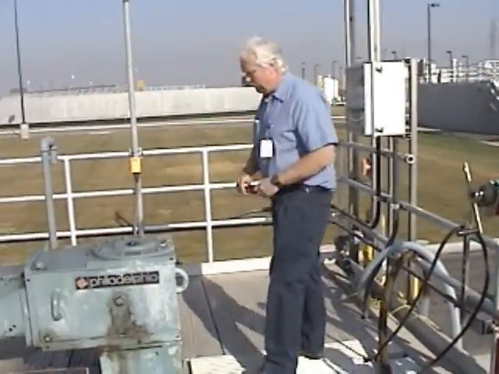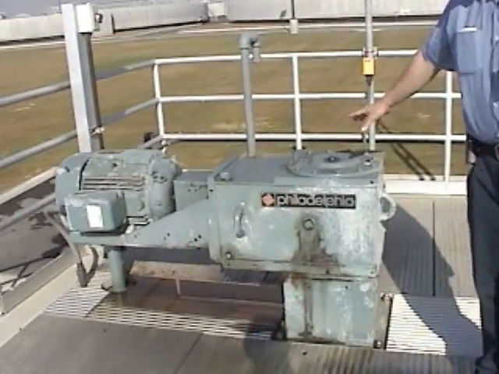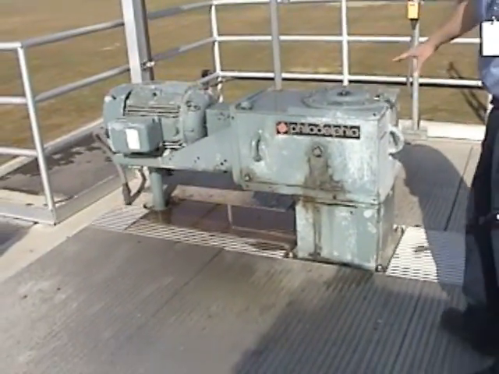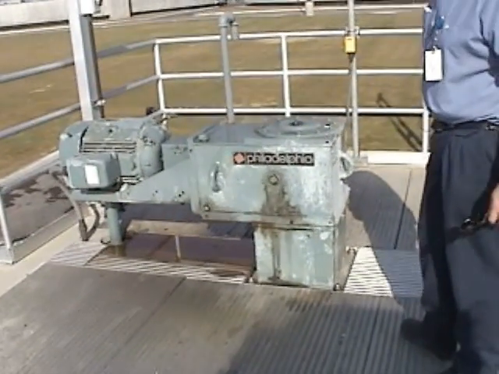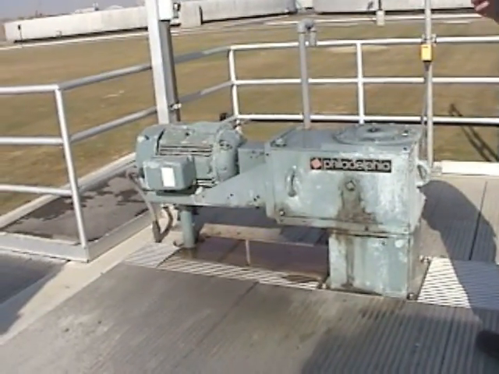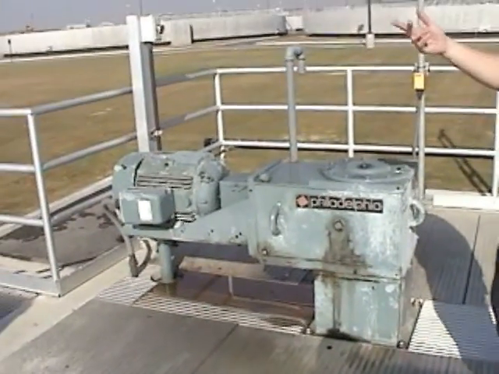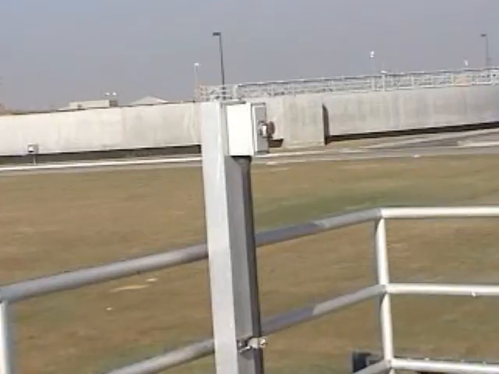This is a Philadelphia mixer right here. It's a big mechanical mixer, and when we're not using the water champ, we'll use this Philadelphia mixer. You can turn this off and on from the Foxboro. It's got icons on the contact tank that'll tell you the status of this motor.